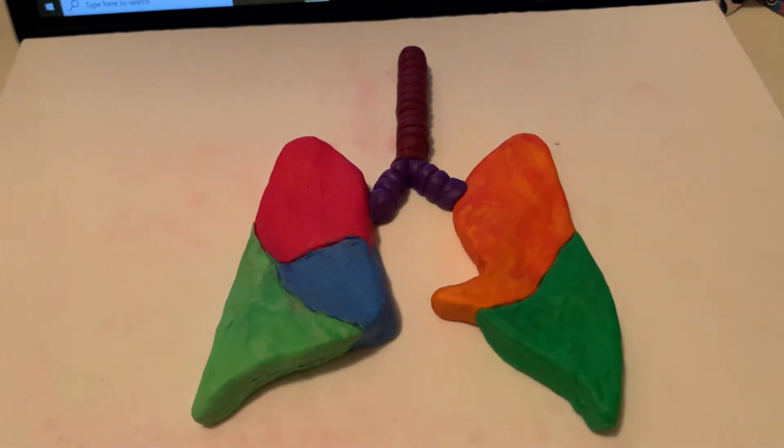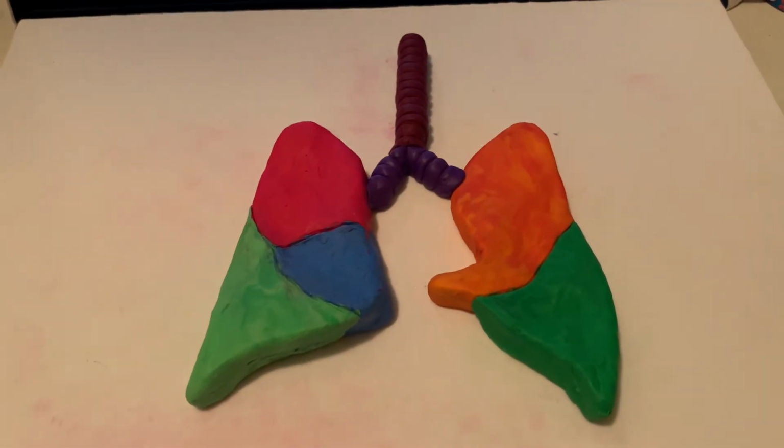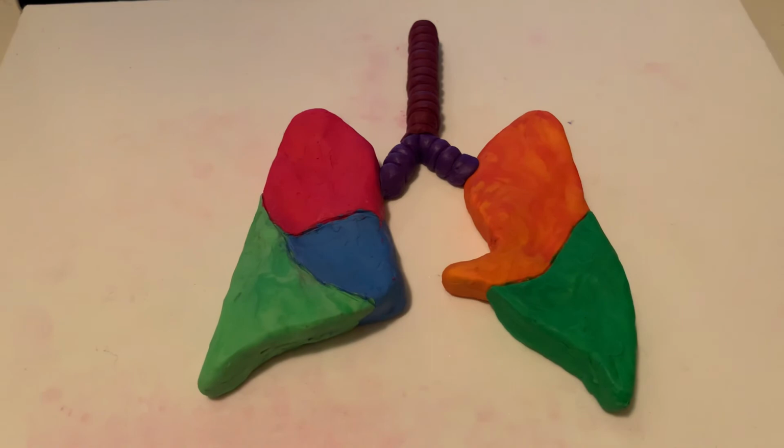That is my anatomical model. Please let me know if I need to fix anything, and thank you for listening.